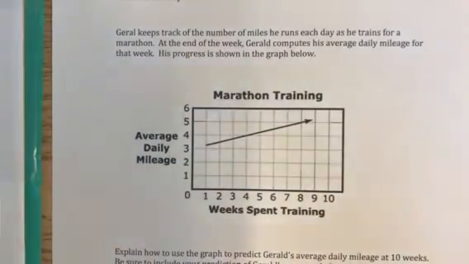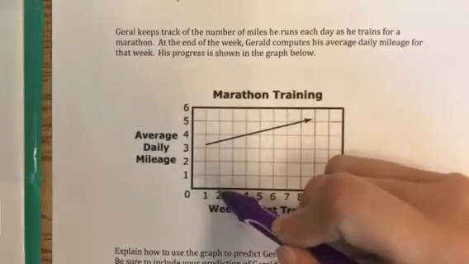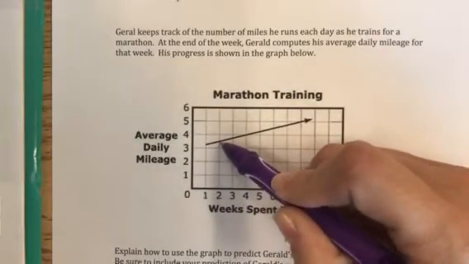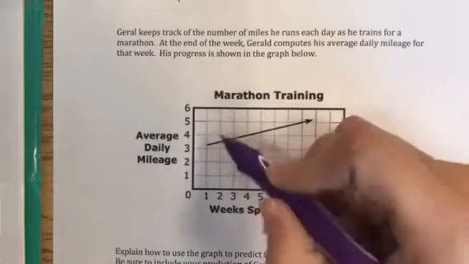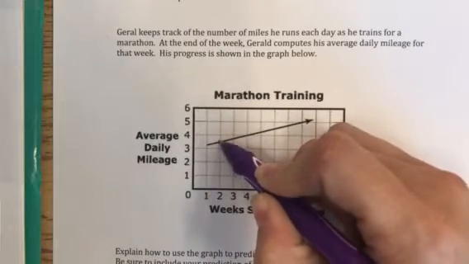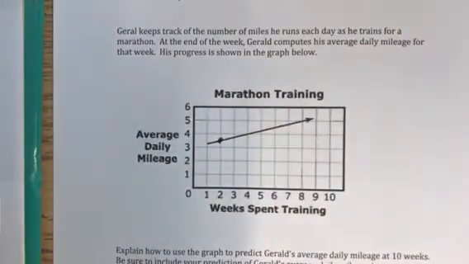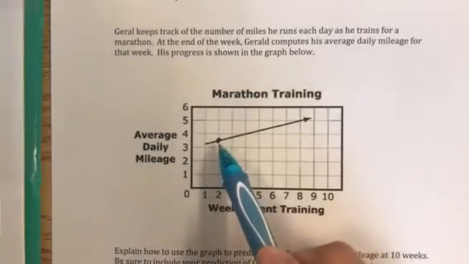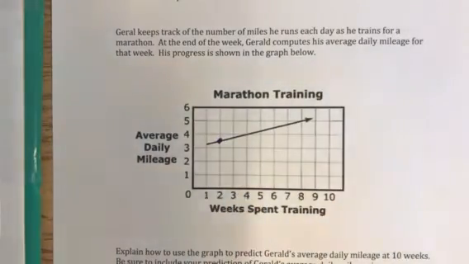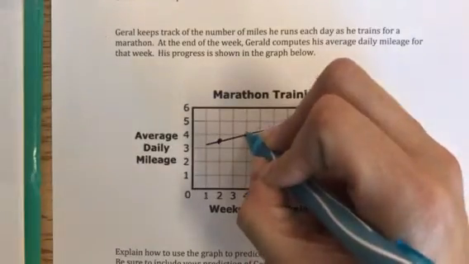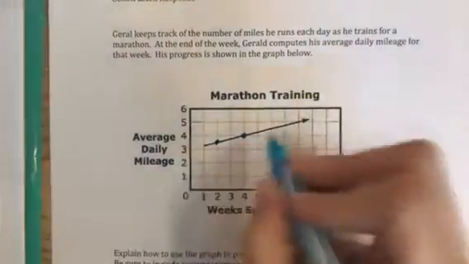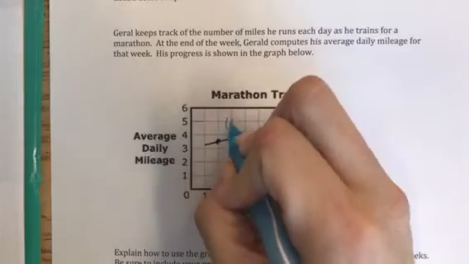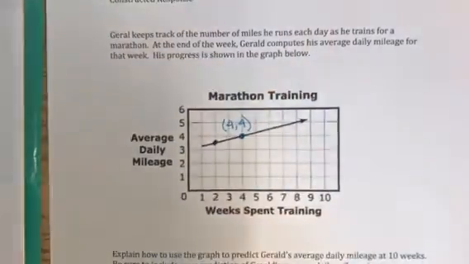for a marathon. Right, so what this specifically tells us is that we know in week 2, he runs about 3.5 miles. This right here is not a good point because we can't know for sure that it's 3.5 miles. Okay, right? It might be 3.48. It might be 3.51. We don't know for sure. Okay, but what we do know is in that week 4, he runs exactly 4 miles. So we know that's a good point.